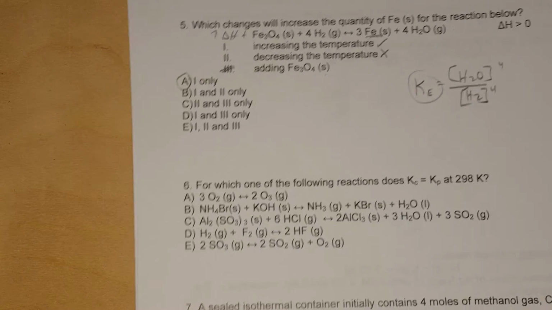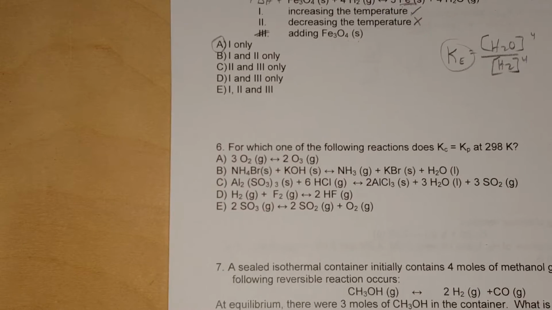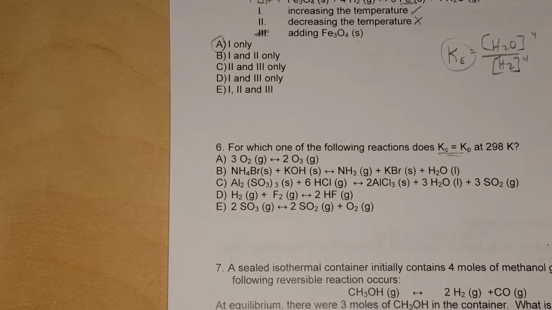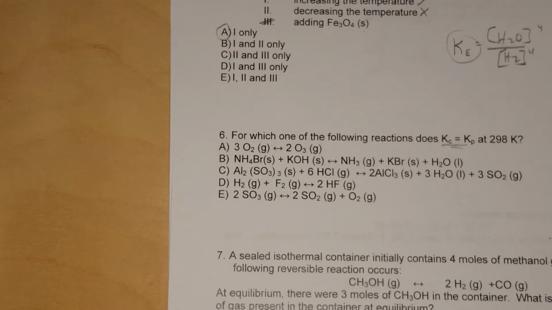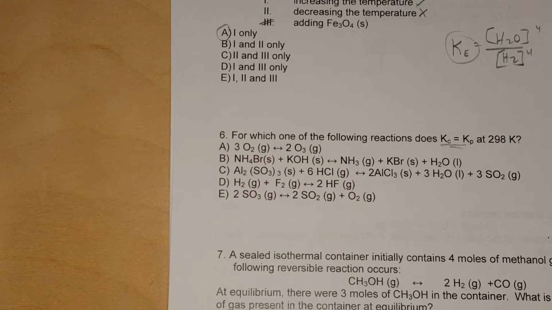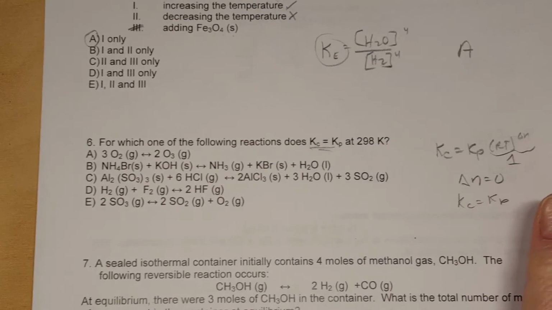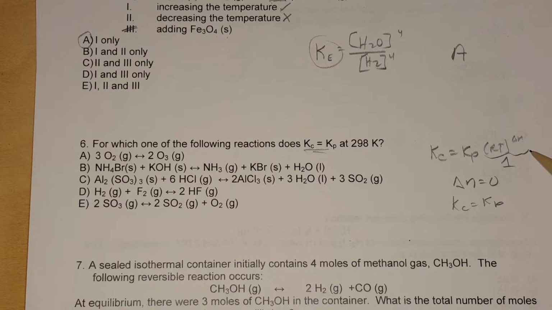Number 6. For which of the following reactions does Kc equal Kp? Well, we know that Kc equals Kp times RT to the delta N. So we need to find a reaction that has a delta N of 0. Because when delta N is 0, this whole thing is 1. Oops, I'm off, sorry. We know Kp is equal to Kc times RT to the delta N. So if delta N is 0, that becomes 1, and Kc would equal Kp.